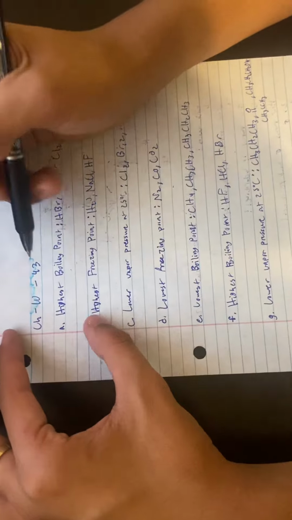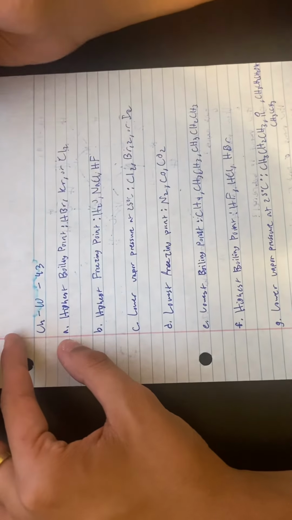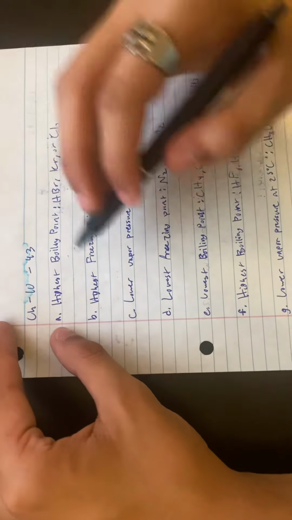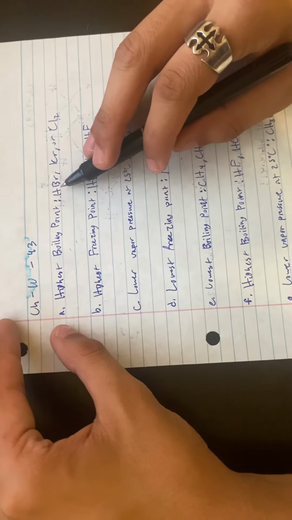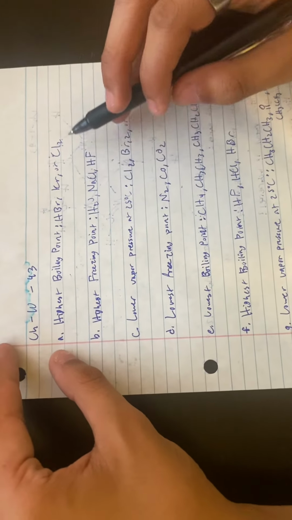First off, we need to find the highest. This is chapter 10, question 43 of the EOC. First of all, we need to find the highest boiling point between HBr, Kr, and CO2.